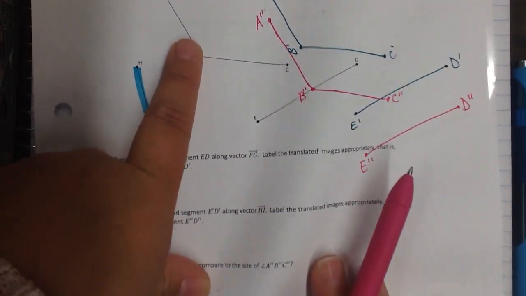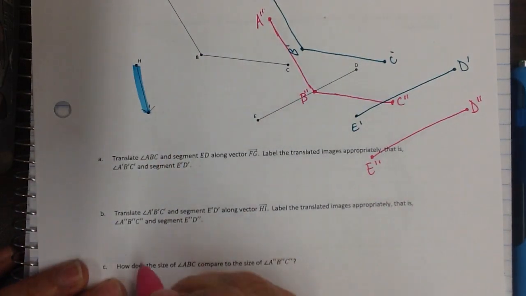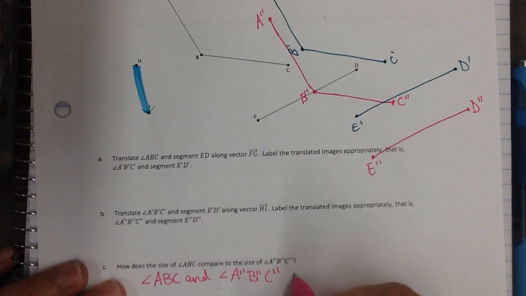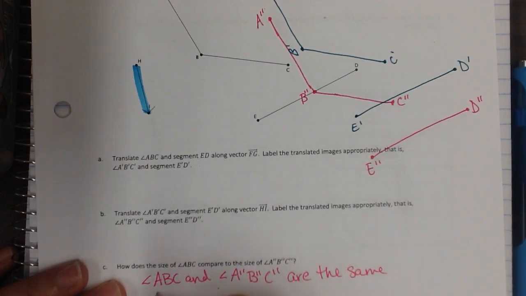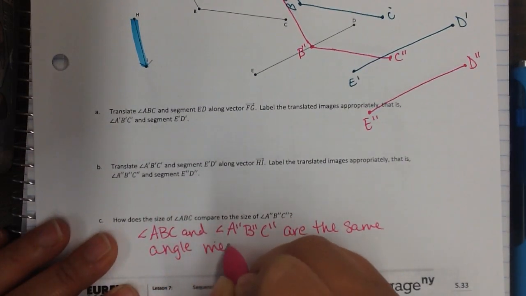And because this is a translation, and translations preserve angle measures, angle ABC and angle A prime prime, B prime prime, C prime prime are the same angle measures.